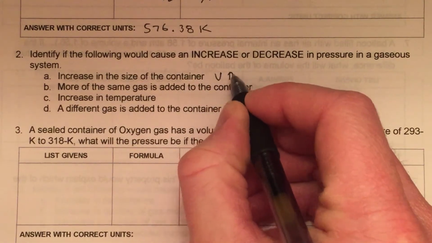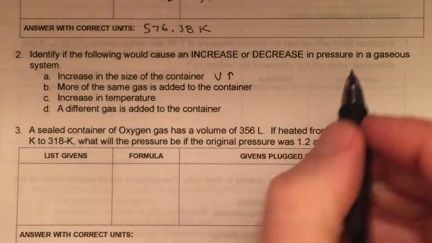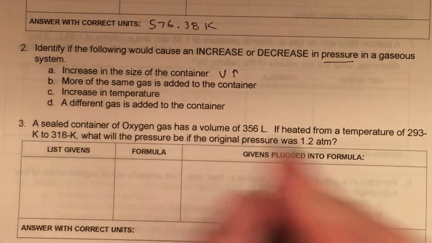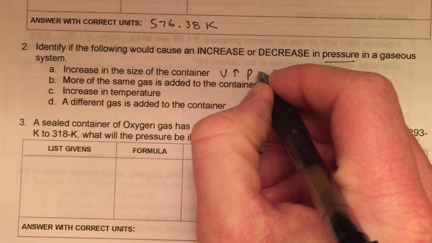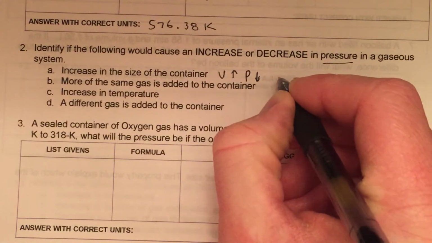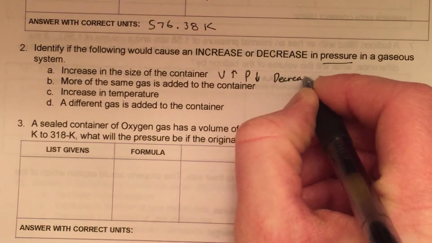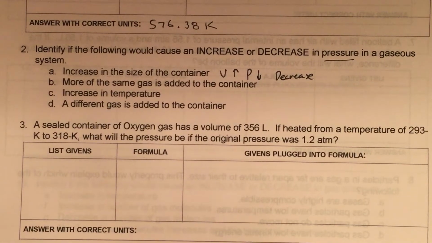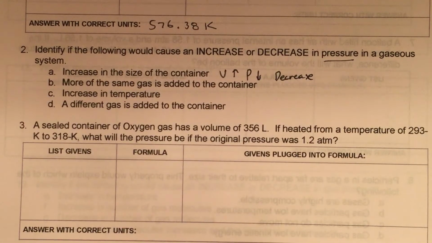If we're looking at pressure, we know that volume and pressure is Boyle's law. So if volume goes up, pressure is going to go down, so we would have a decrease, because it's an inverse relationship.